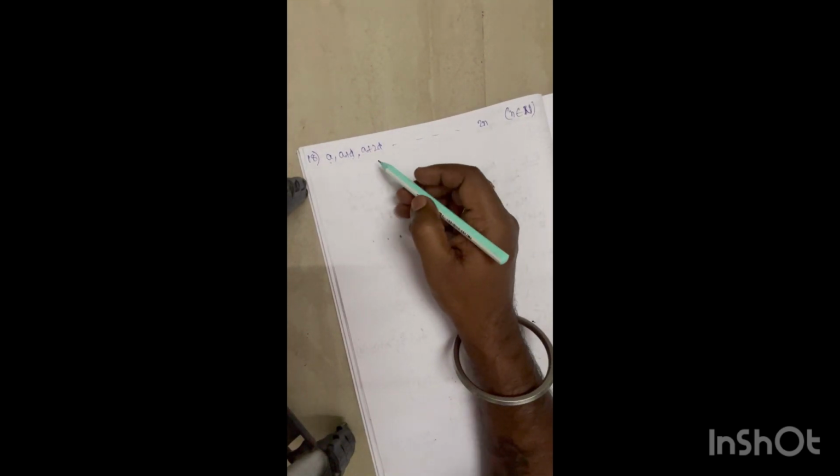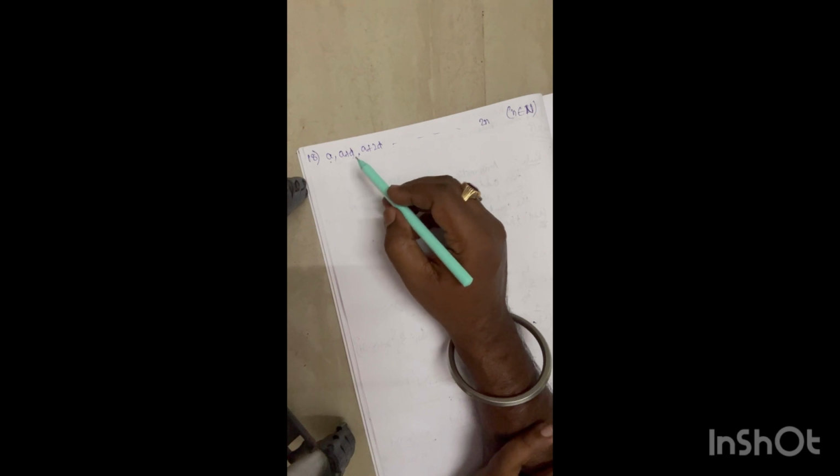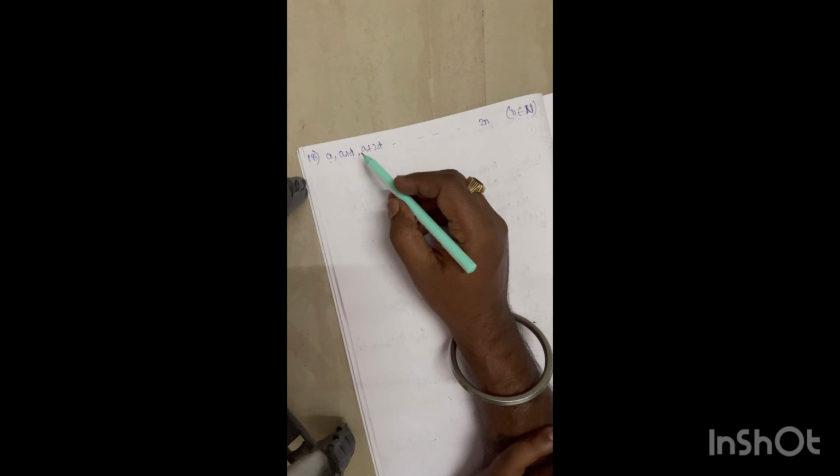Now for an even number of terms, there are always two mid terms, or arithmetic means. Yesterday I told you that wherever there is an odd number of terms, there is only one mean. But if I take four terms, 1, 2, 3 and 4, then out of these, the 2 cannot be taken as the mean, because the mean must have an equal number of terms on either side.